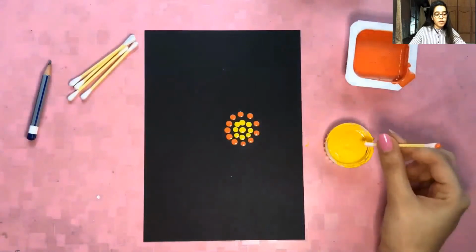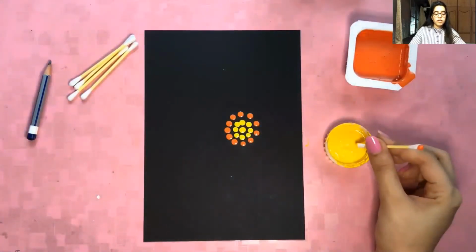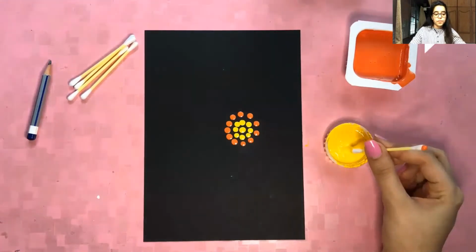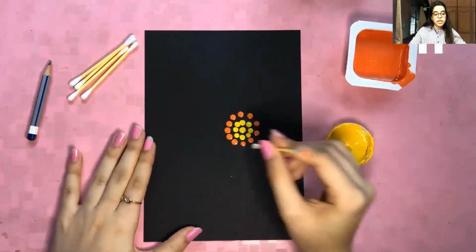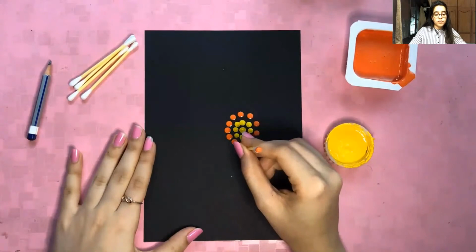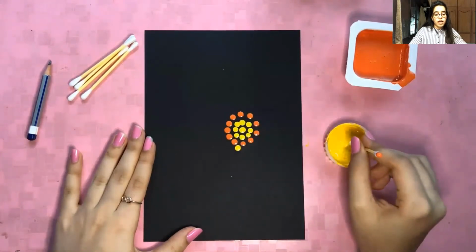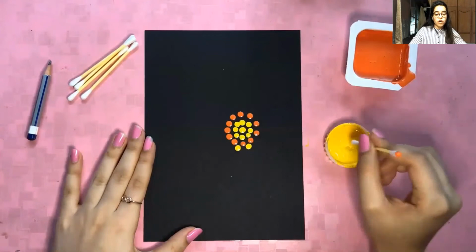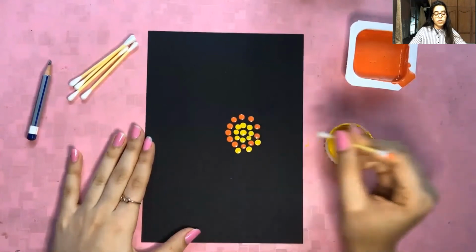Now again, we are going to follow exactly the same technique with yellow paint. So we are just creating an alternating color combination over here. We are just using yellow and then we proceeded with orange. Now we will again follow the same technique with the yellow acrylic paint. So I first dip the other side of the earbud into the paint, and then in between the previous two orange dots, I start giving these yellow dots.